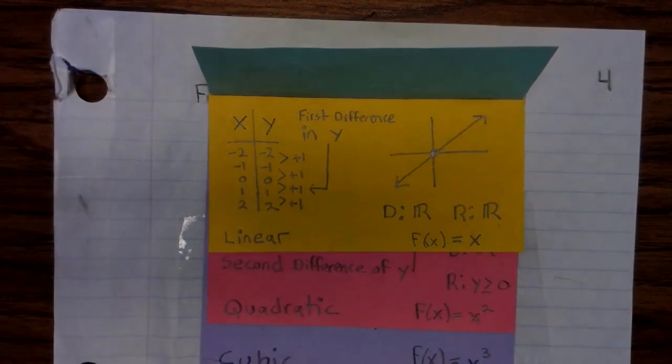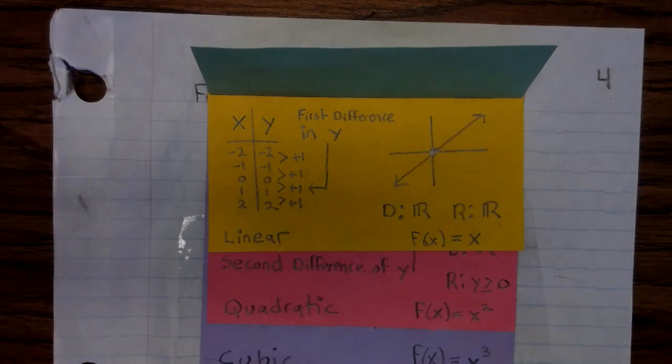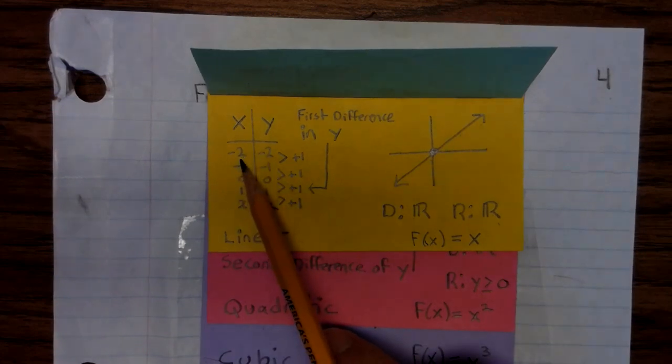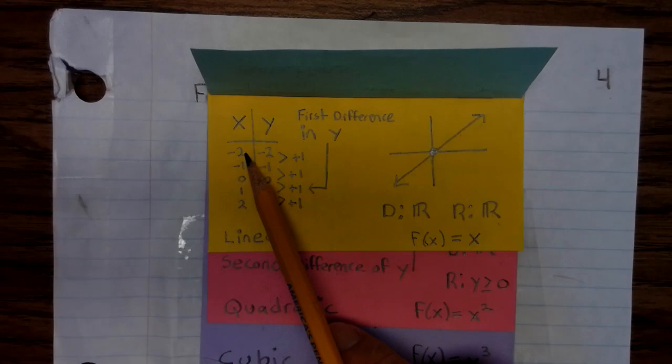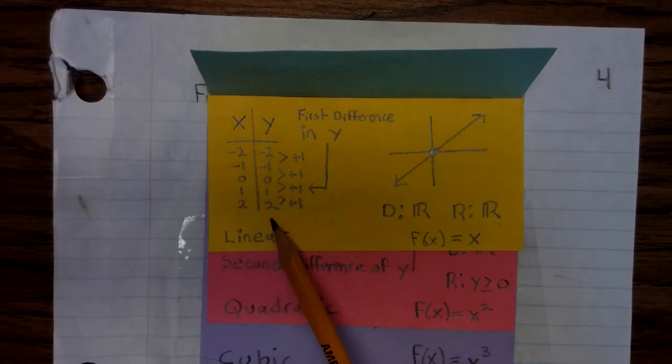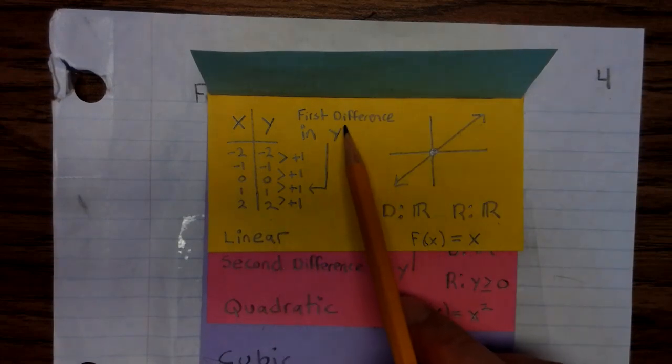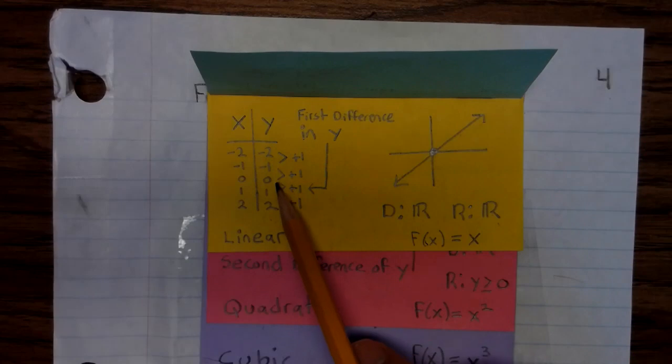All right. So the first thing you want to do is make a table. Basically, the table for linear is the x and y values are the same. So x's are -2, -1, 0, 1, 2. Y's are -2, -1, 0, 1, 2. Okay. Now, the first difference in y, meaning the difference between the y values, is all 1. Okay. If that happens, then you know it's a linear function.